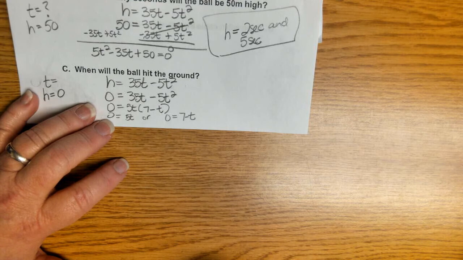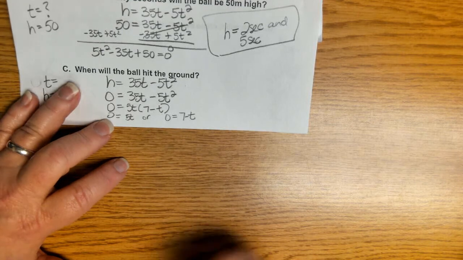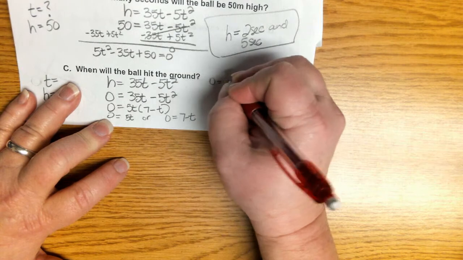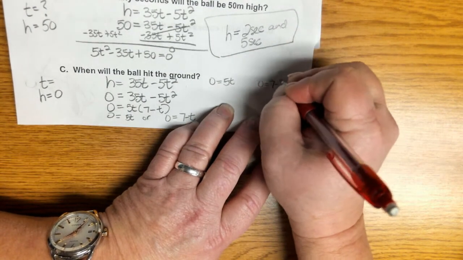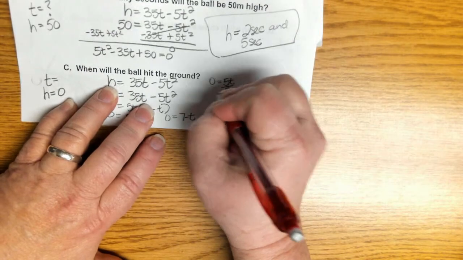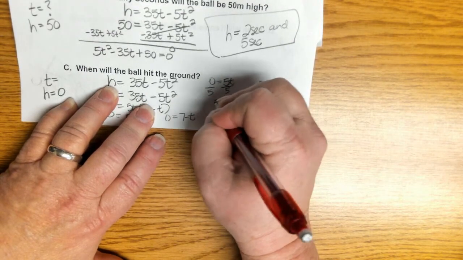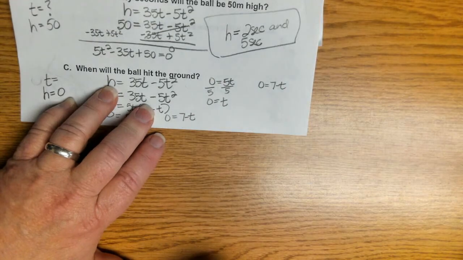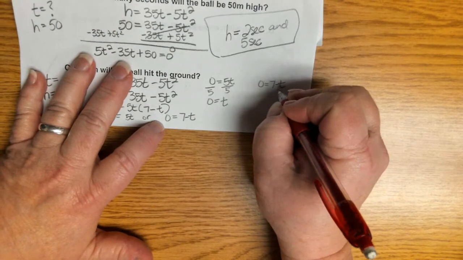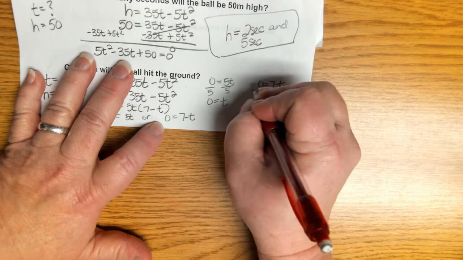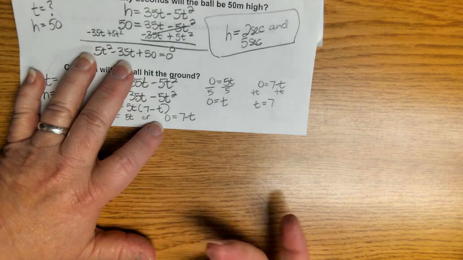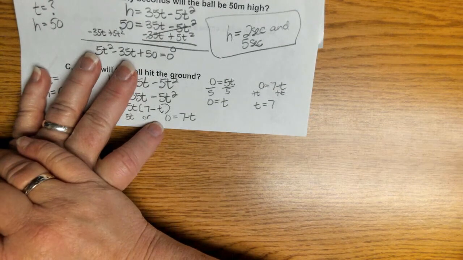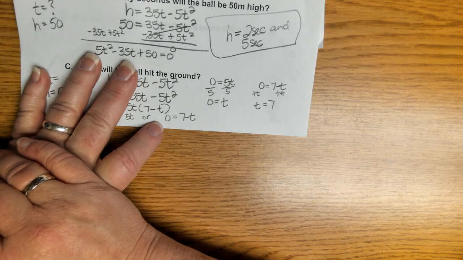So if you have 5t is equal to 0 or 7 minus t is equal to 0, well, I'm going to rewrite that up here so that I have some room to work. If I divide both sides by 5, t is either equal to 0, and here, what would I do? I can add my t to both sides, and I've got t is equal to 7, because I can't leave a negative t, okay? So, tell me, in this situation, which one makes sense?